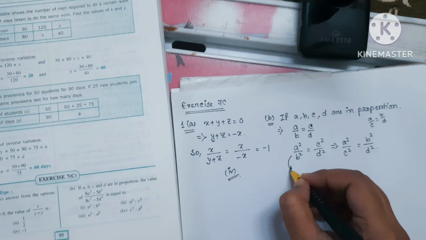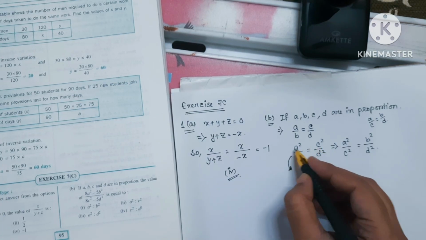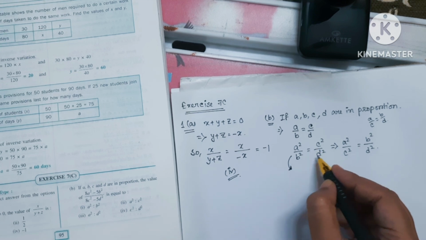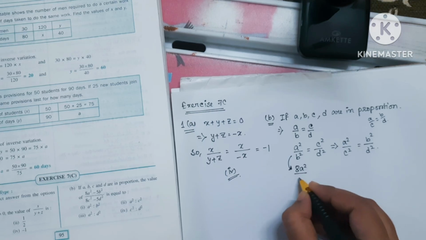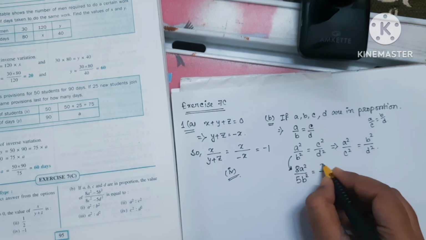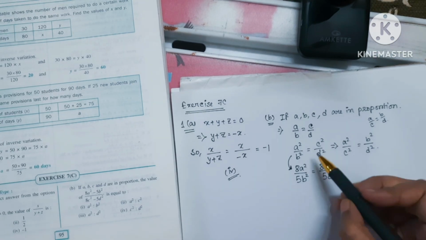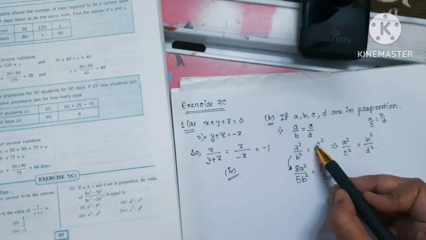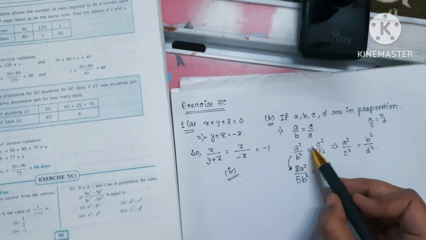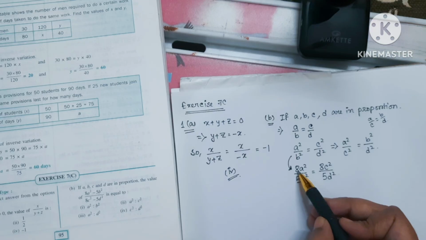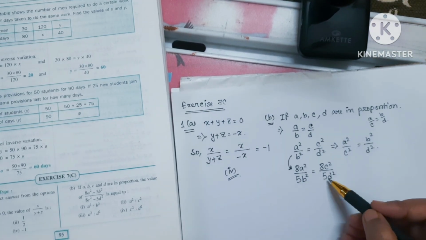Now from here, first come from here, you just multiply numerator of both the sides by 8 and denominator of both the sides by 5. Okay. So what will happen? 8a square by 5b square is equal to 8c square by 5d square. Okay. Why? See, multiplying both the numerators by the same number, that means nothing has been done. You can multiply both the numerators by the same number. Here I have multiplied by 8. 8a square equal to 8c square. And another thing, 5b square equal to 5d square.